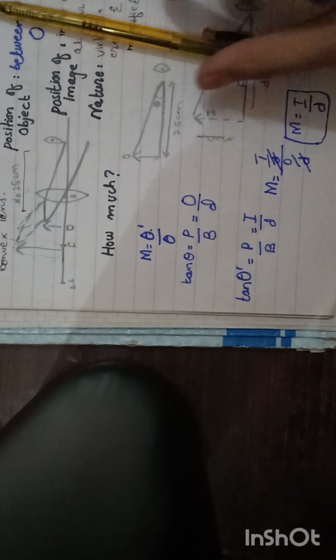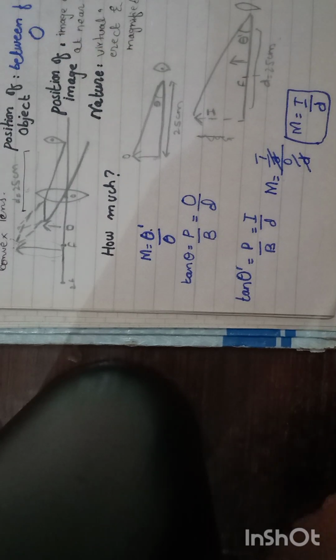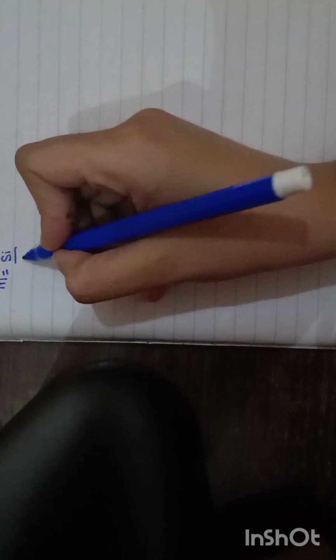Now to derive more, just give me a minute. So first of all, magnification is equal to I upon D over O upon D, right? D cancels from D, so it is size of image upon size of object. This is the formula that we have studied before, right? And it is also equal to the distance of image upon distance of object.